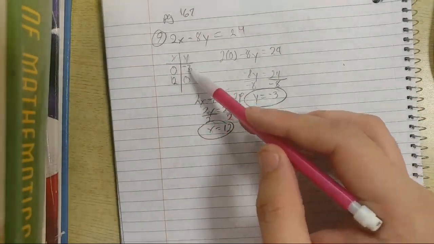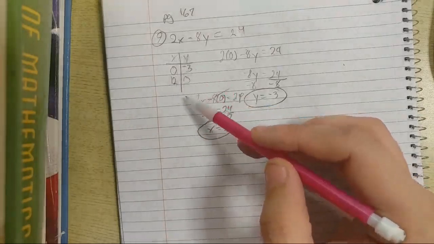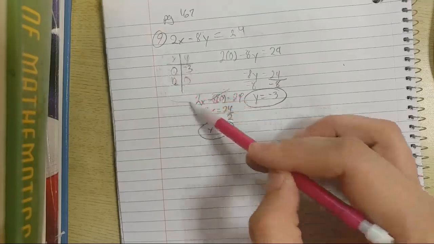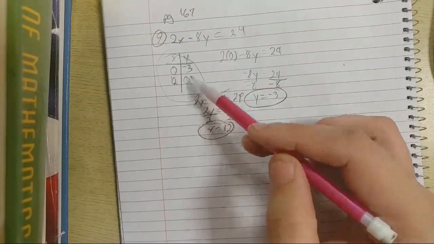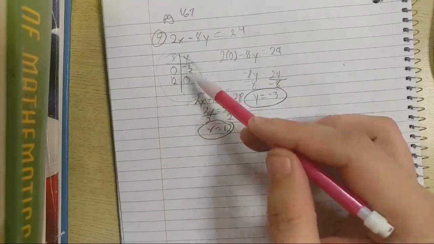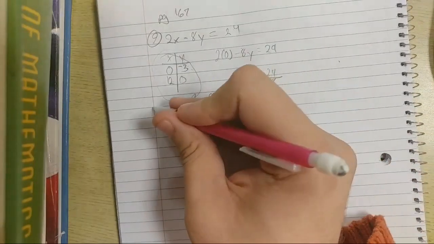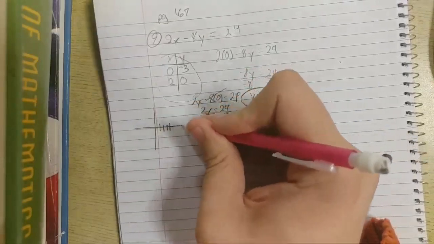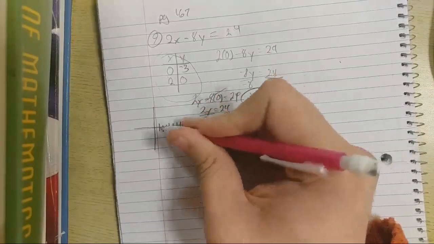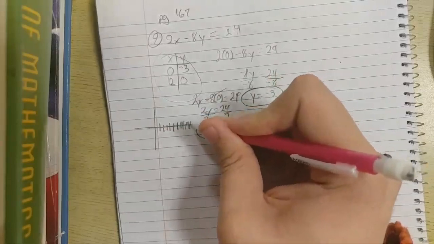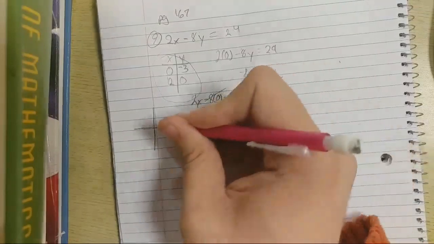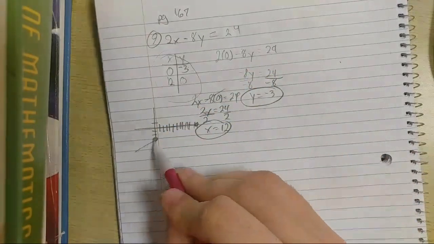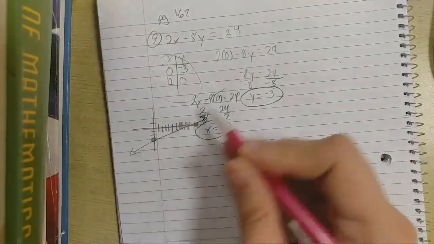So x, y, 0 comma negative 3, 12 comma 0. So no problem. So what we're going to do here is graph these. So typically you want to graph these. On the multiple choice, you probably don't have to graph these. You might just have to point them out. 1, 2, 3, 4, 5, 6, 7, 8, 9, 10, 11, 12. I'm going to squish this real close. Negative 3, 1, 2, 3. But you could graph it like this and you get 2 points and just connect the dots. Sometimes it's easier like that.